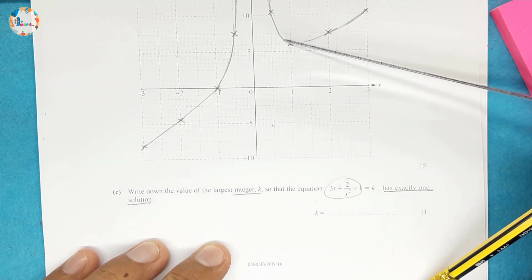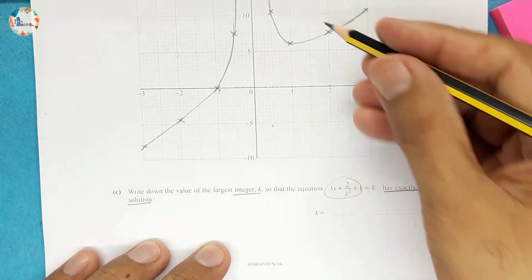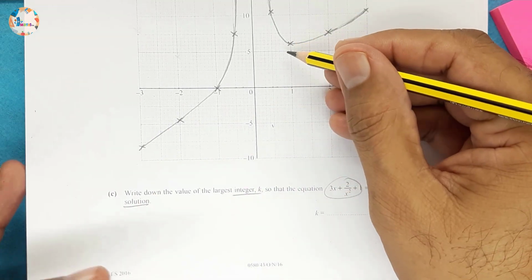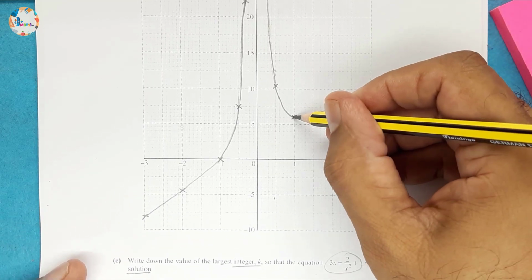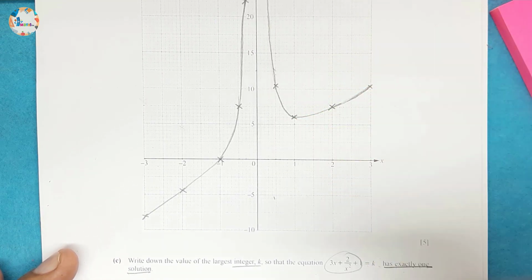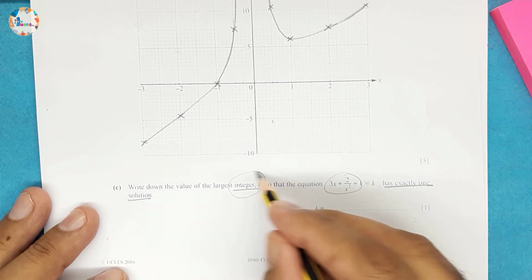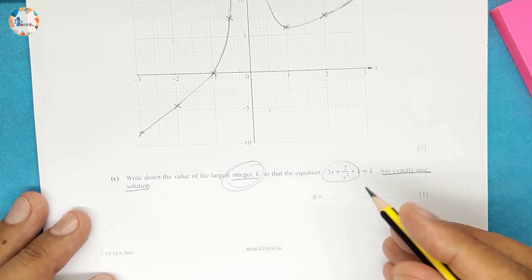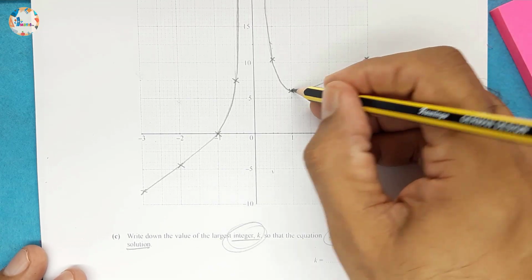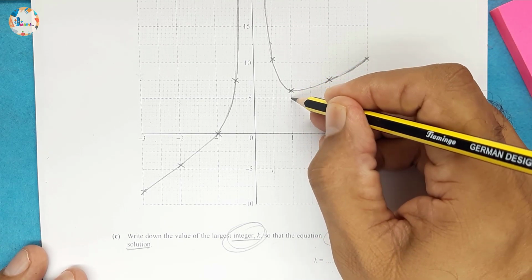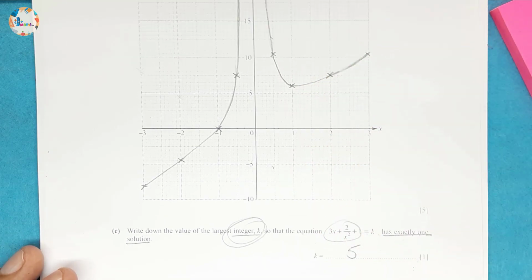So this point is what? This point is 1 and 6. So y value will be 6. So we can write it should be lesser than 6, an integer value, because they are looking for an integer. So we will write k is equal to 5, because 6 is this one. So we can't take 6. So lesser than 6 integer value will be 5. So we'll have to write here 5.